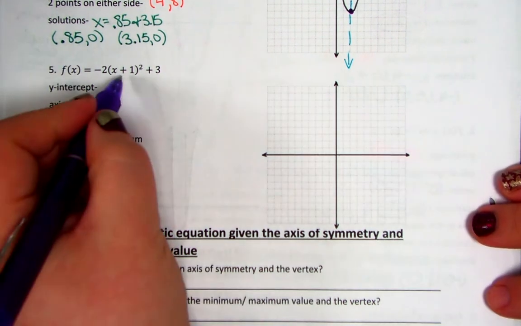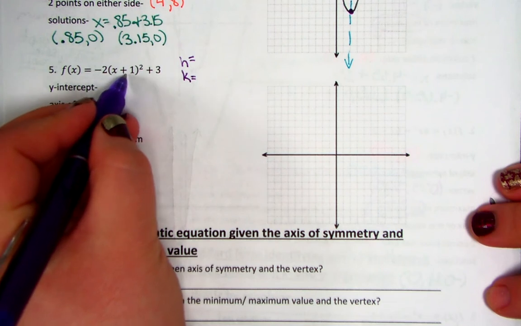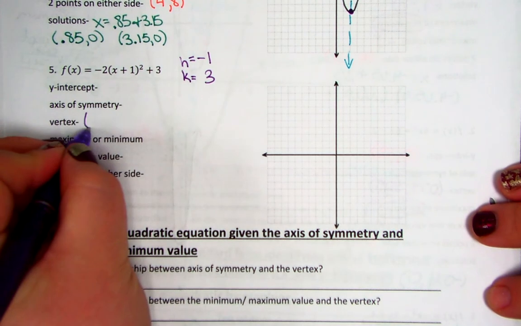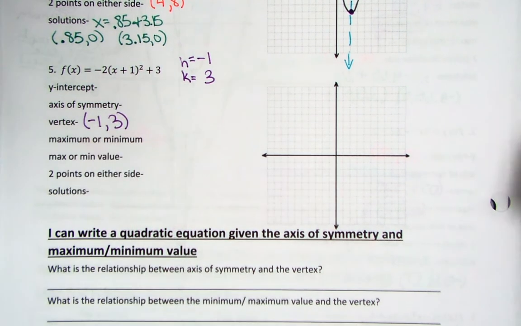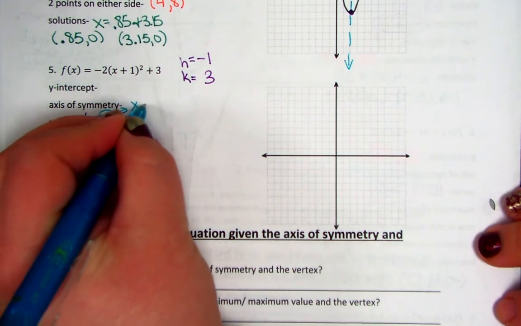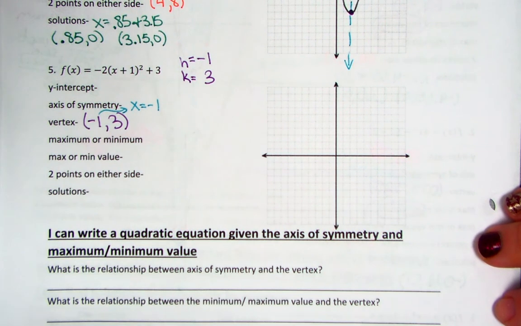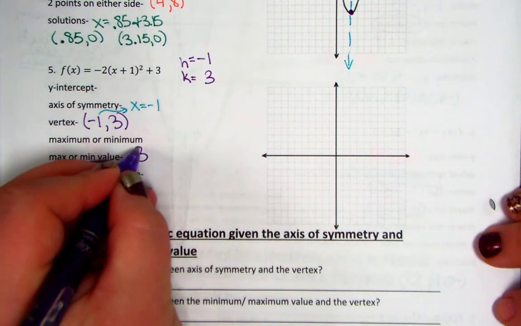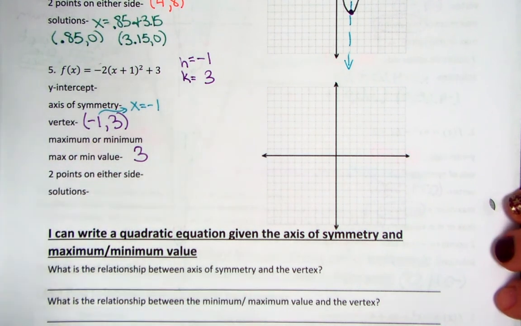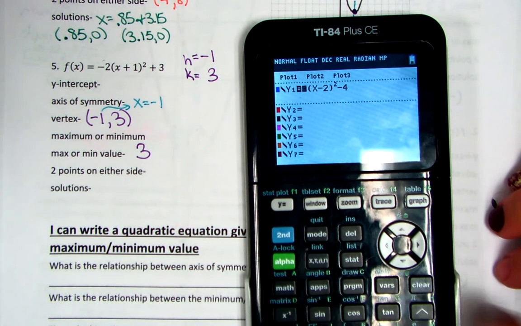Since it's in vertex form, I can identify the vertex just from my h and my k value. H is the opposite of what it appears to be, so it's at negative 1. K is at 3, so my vertex is at negative 1, 3. That means that my axis of symmetry will be at x equals negative 1, and my minimum value or my maximum value would be at 3. Now again, since this is negative, we know it'll be opening down, so it will serve as a maximum value, but you can wait to do that until you've seen what it looks like on the graph.